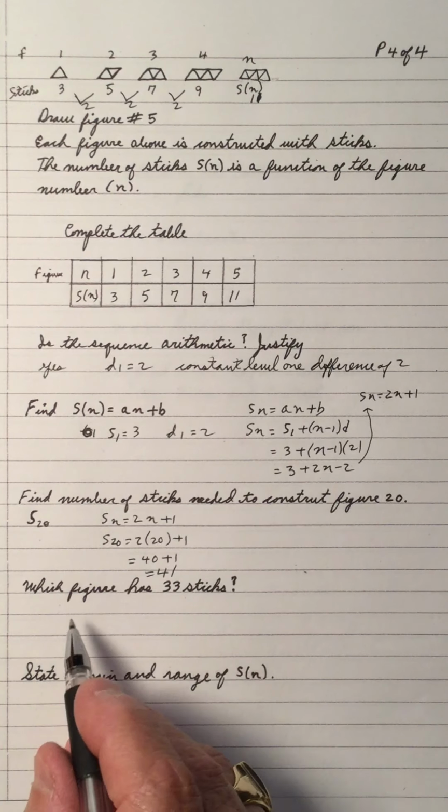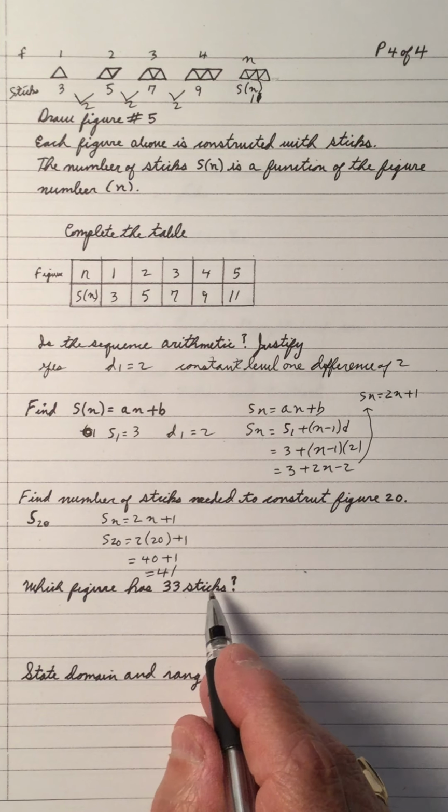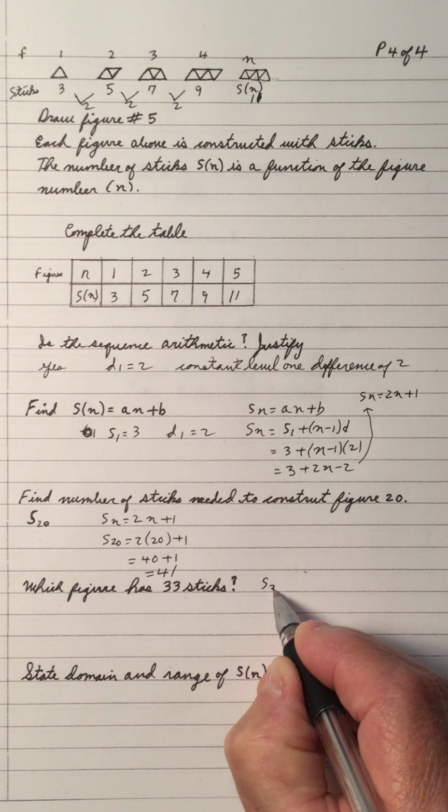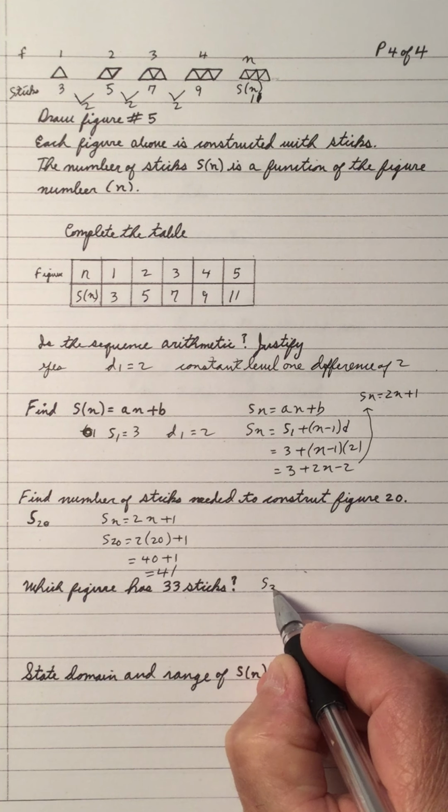And to keep going, which figure has 33 sticks? So is it S33?